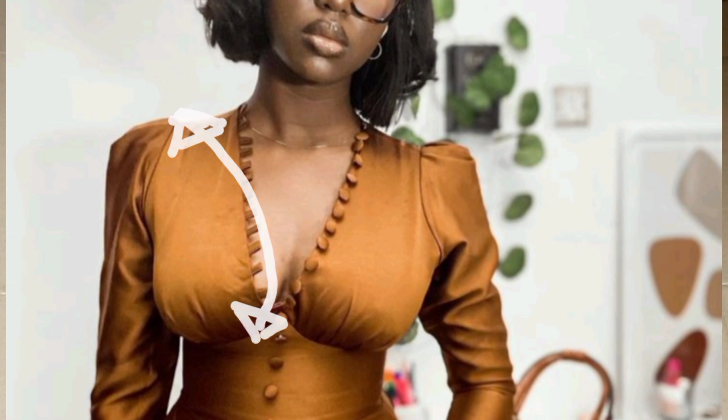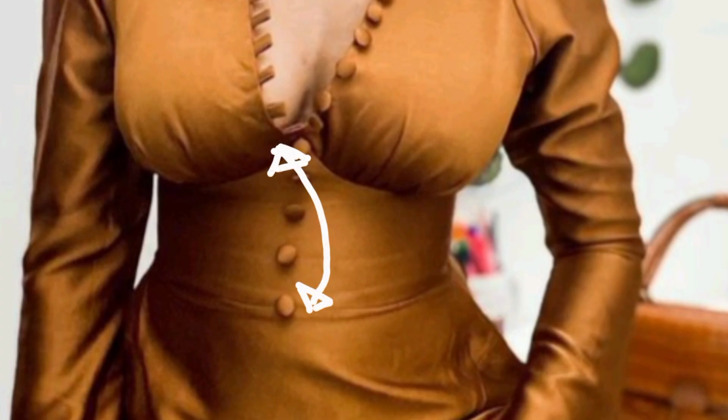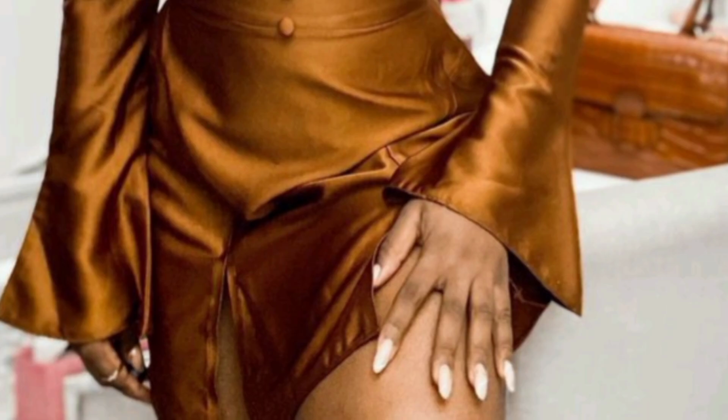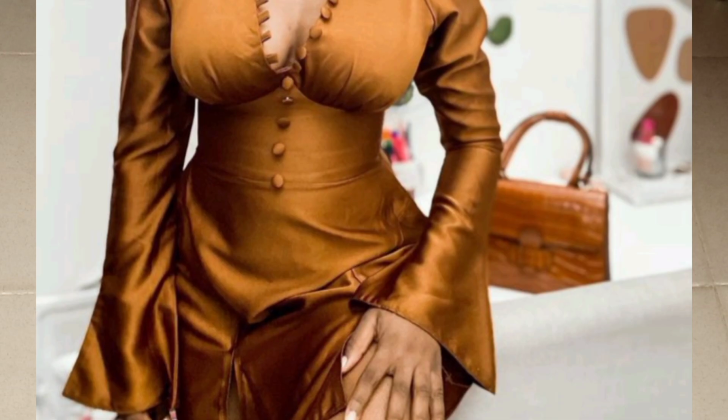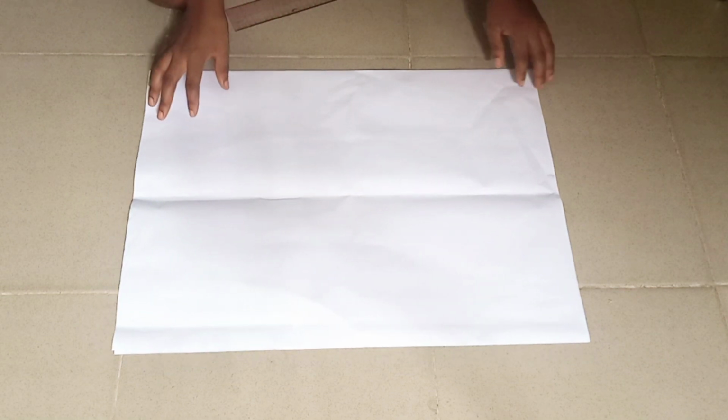This pattern drafting has 3 sections. It has the top, which is from the shoulder down to the underbust. It also has from the underbust to the waist, and also the waist to the length of the dress. The 3 sections are just for the front. At the back, you only need 2 cuttings, and it will be the half length at the top and the half length at the bottom. The half length at the top is the one from the shoulder to your waist, and the half length at the bottom is the one from your waist to the length of the dress. Starting from the waist to the length of the dress, that's the skirt part.